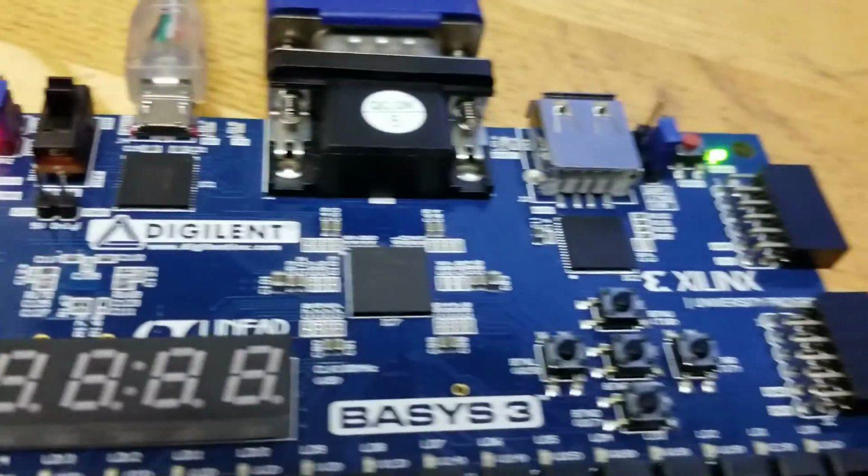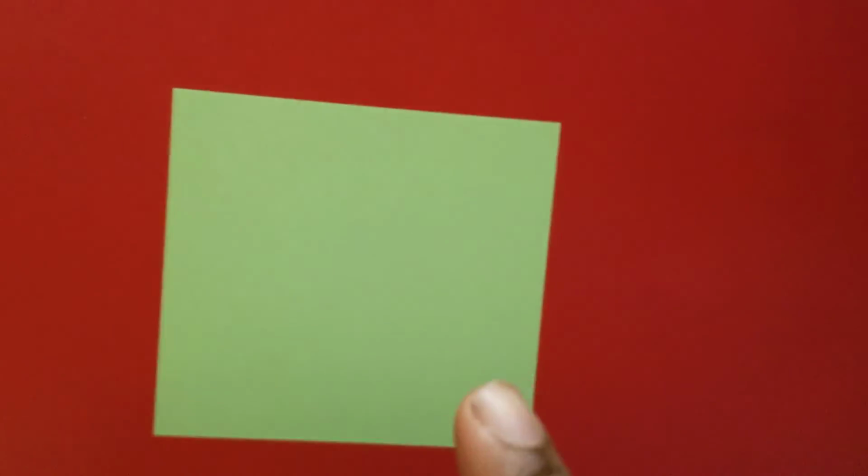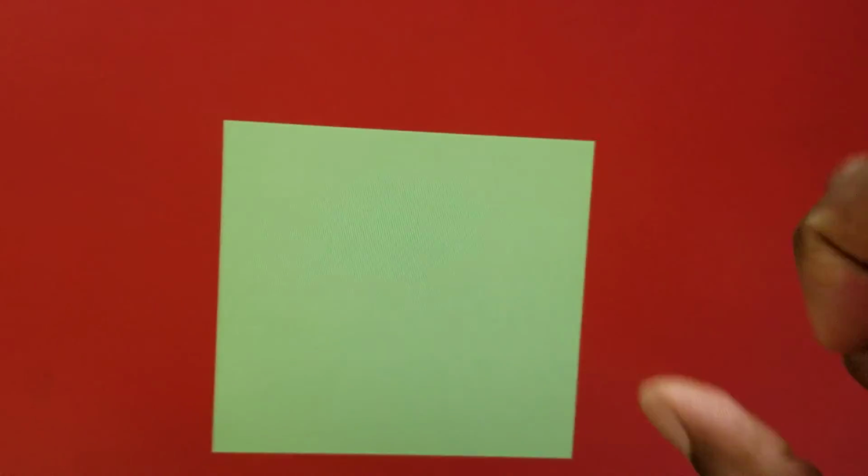it would move to the upper left-hand corner when you press the button on the FPGA. So I made an edit so that it would go to the upper right corner when that button was pressed. It would also shrink and change color.